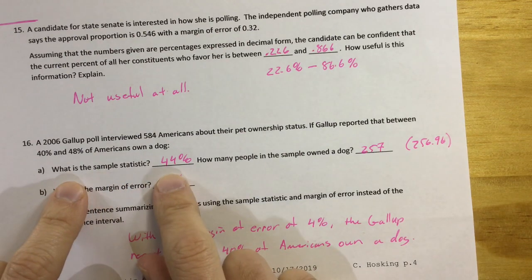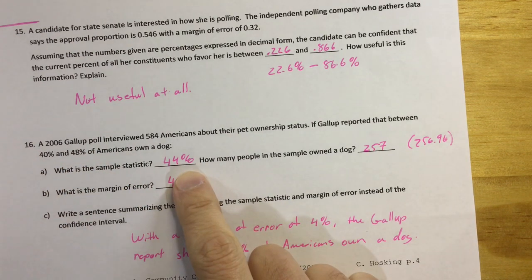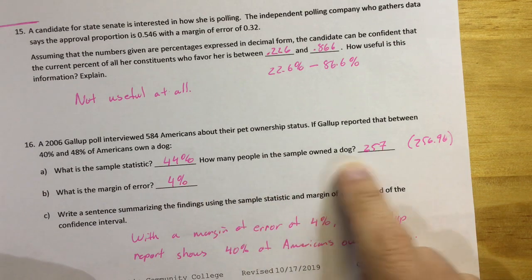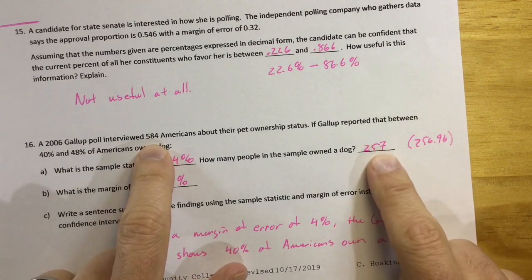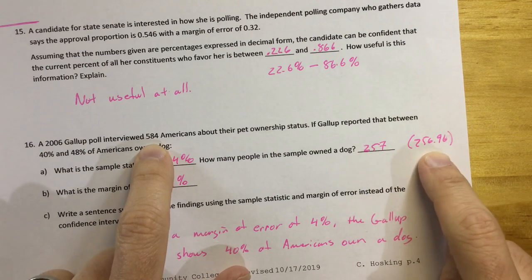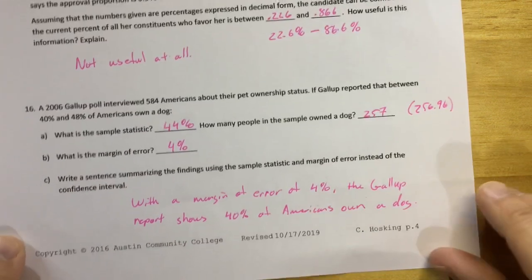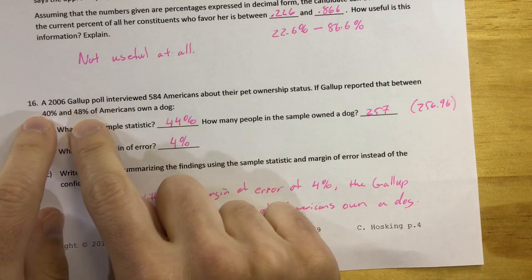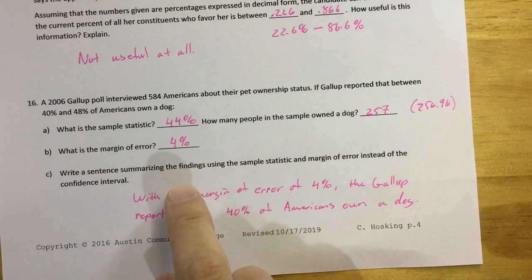So the sample statistic, they want us thinking backwards, is just to split that in the middle, say 44% is what we got. How many people in the sample owned a dog? Well, if I take 44% of the 584, you're going to get 257. It was actually that number, but I wanted to show you that and then let you see that I rounded it up. The margin of error is going to be that difference from the center to the high and the low values that you'd have there, which would be 4%.